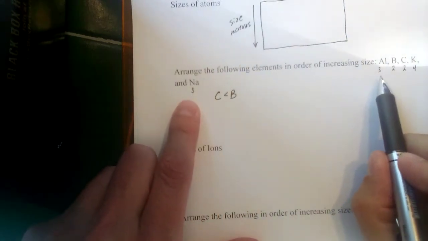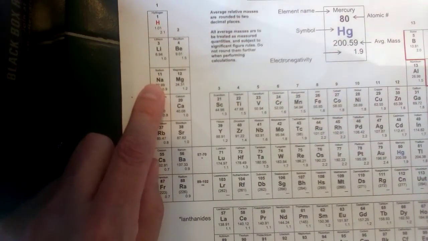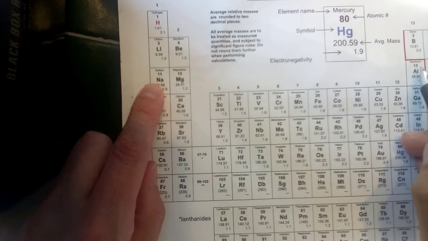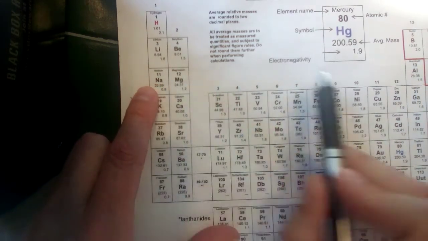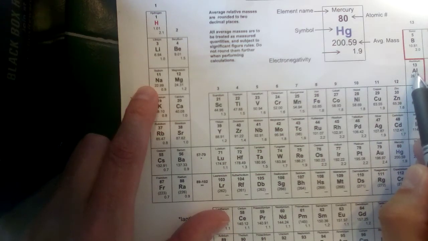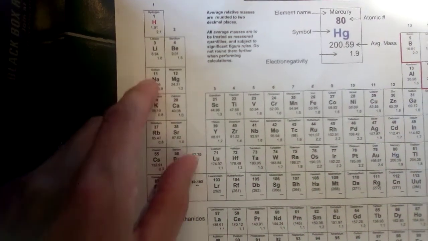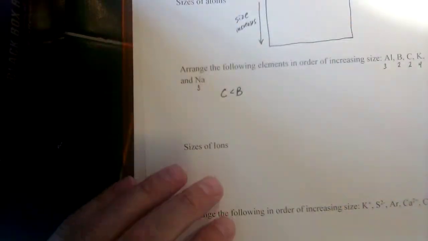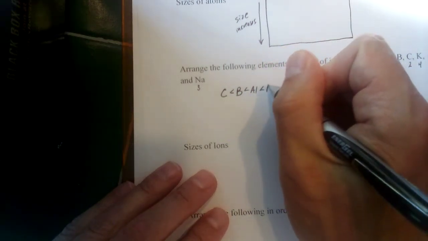The next two would be the two in the third energy level, so sodium and aluminum. Sodium's all the way over here on the left. Aluminum is more to the right. So similar idea there. Even though we're adding more electrons, we're going into the same subshell. The increased nuclear charge of aluminum will be contracting the size of the electrons in the third energy level. So aluminum would come next, then sodium.